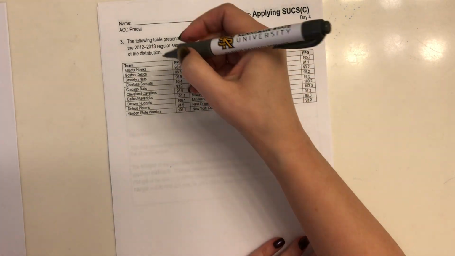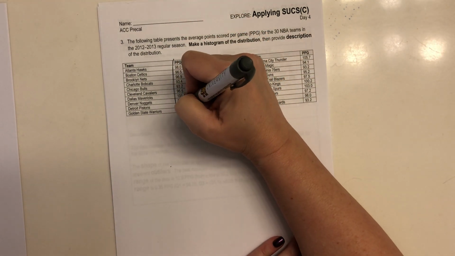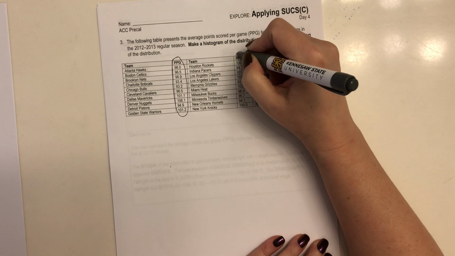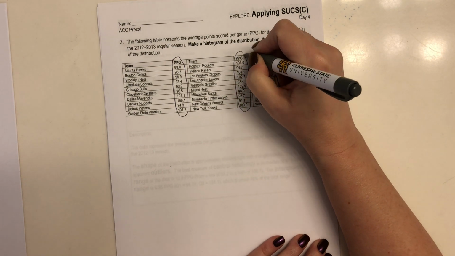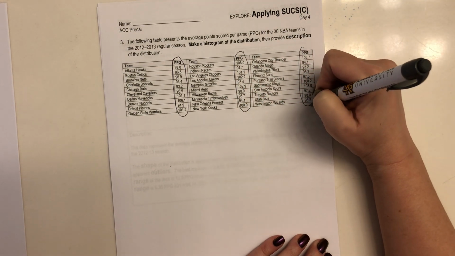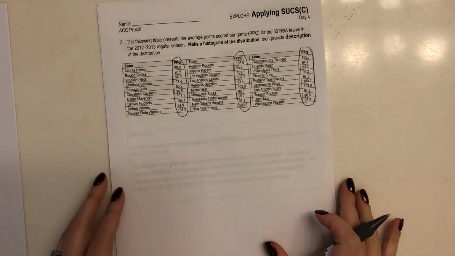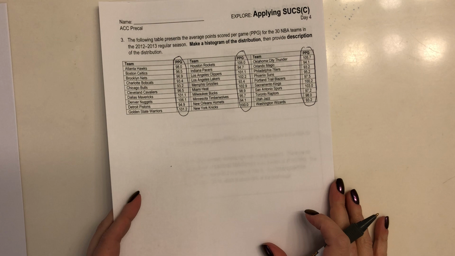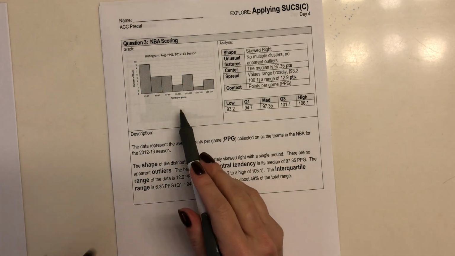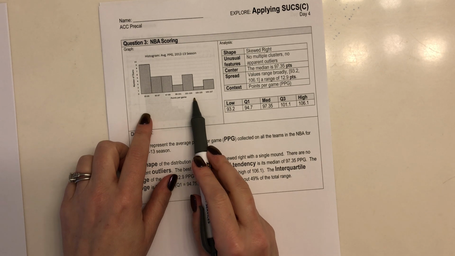So what you're going to need to do is put these values into your calculator or one of the tools that does a histogram on your computer, and then you're going to make a distribution of your data. So you're going to want to put all of those pieces of data in. Now when you do that, it will construct a histogram that looks like this.